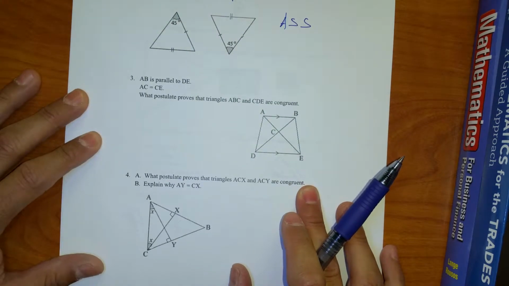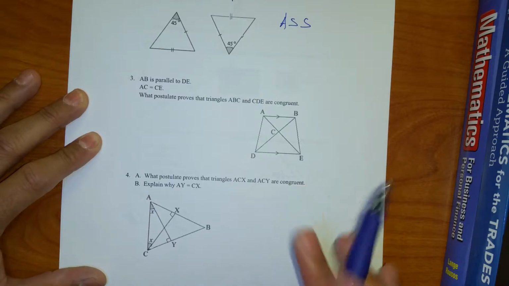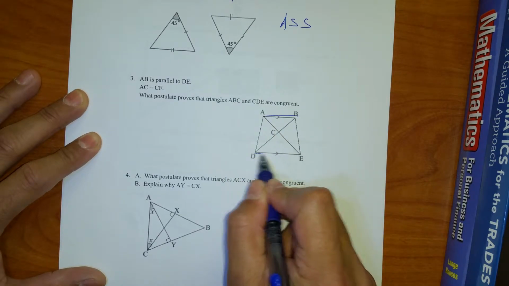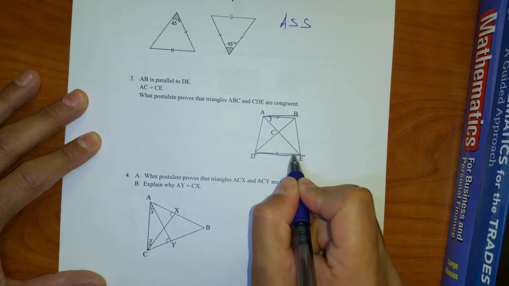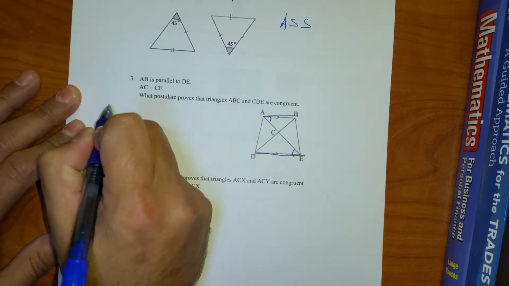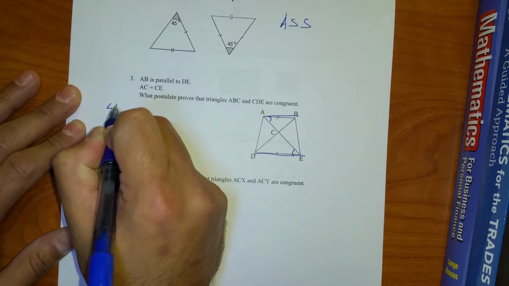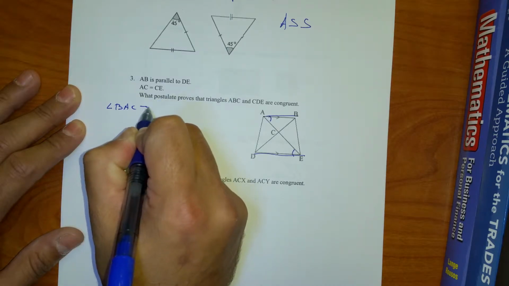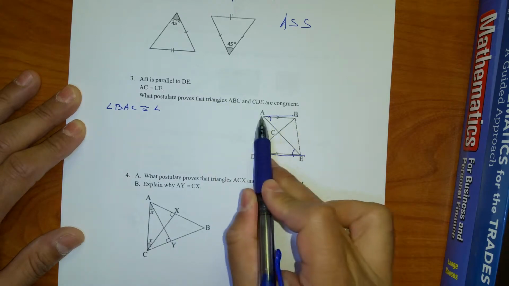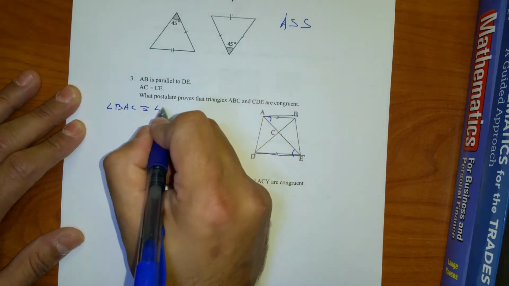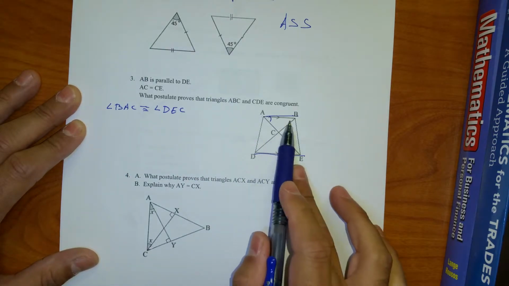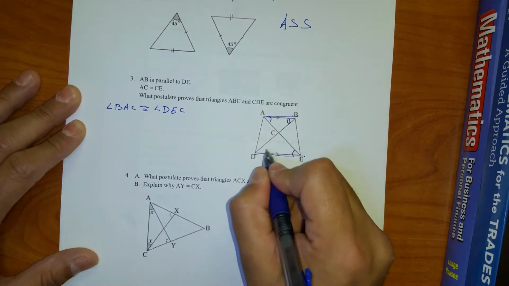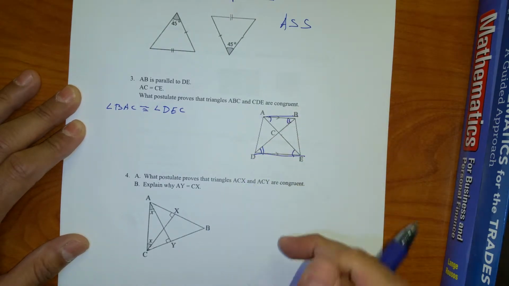All right, so now, right here, AB is parallel to DE. That is very important for this. If AB is parallel to DE, I can find in my notes that with parallel lines we can have alternate interior angles. Alternate interior angles would be this and this. So I'd say angle BAC is congruent to angle DEC. It'll also give me another one on this side, here and here. Those are also alternate interior angles.